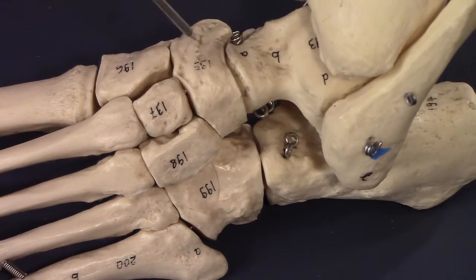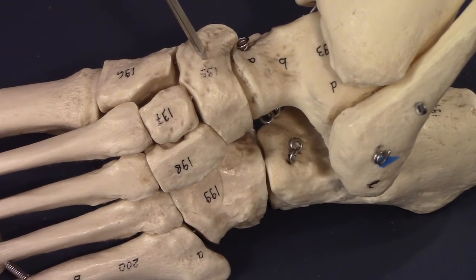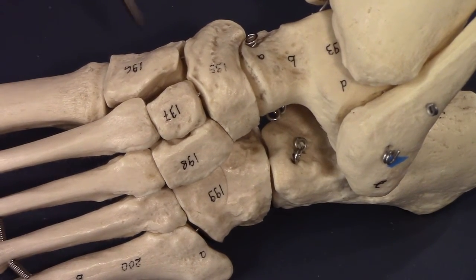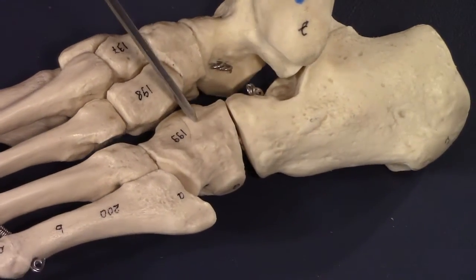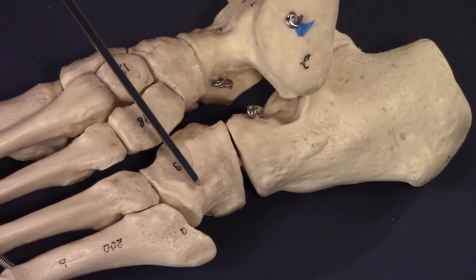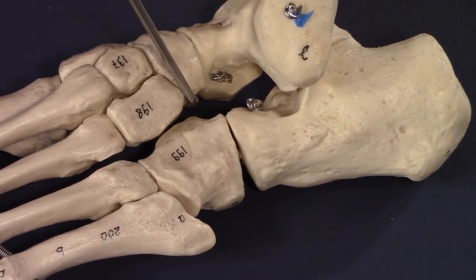Right? So medially it's formed by the what and what? Medially it's formed by the navicular, the medial and intermediate cuneiform. I mean, that's going too far, but you get the point. And the calcaneus and the cuboid form the lateral part of that transverse tarsal joint.